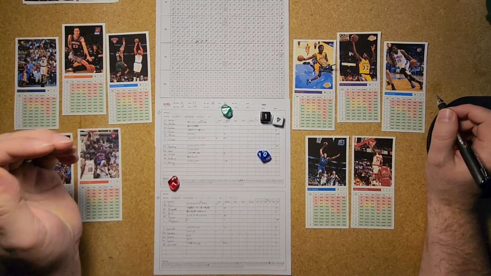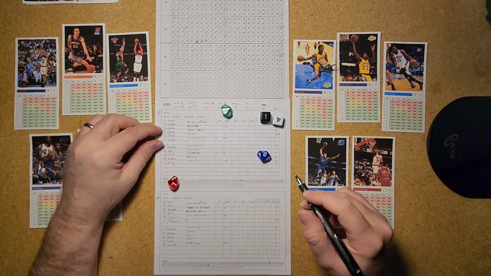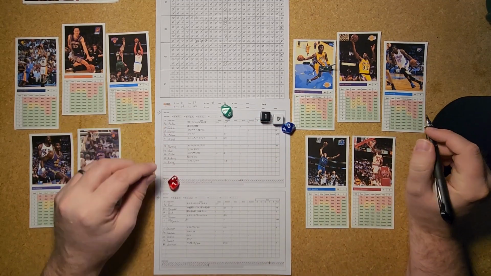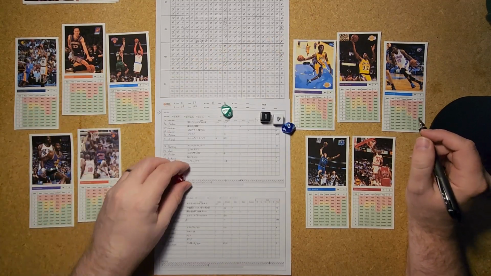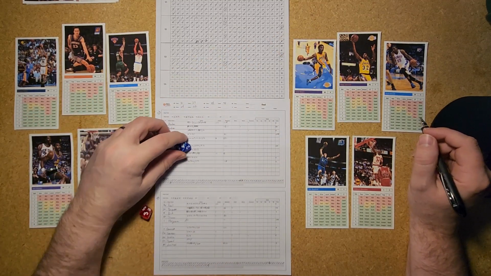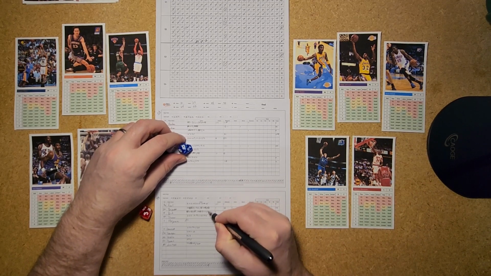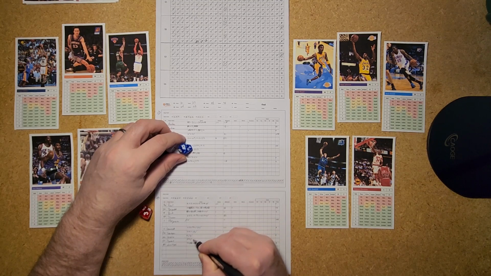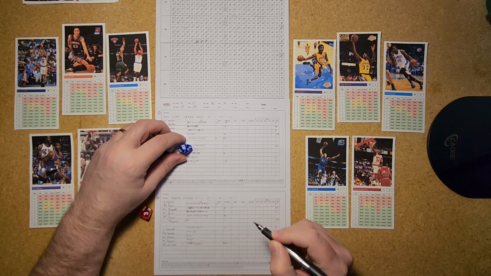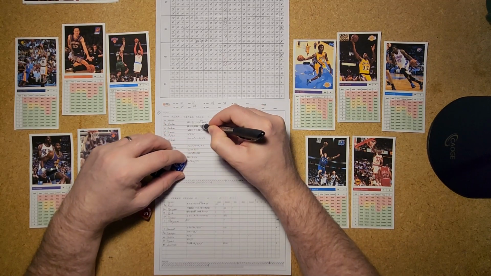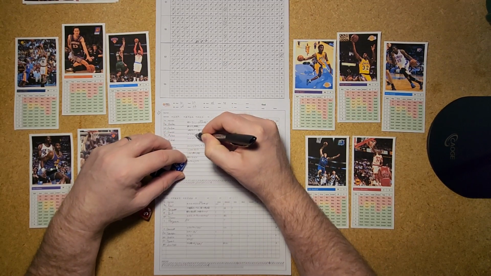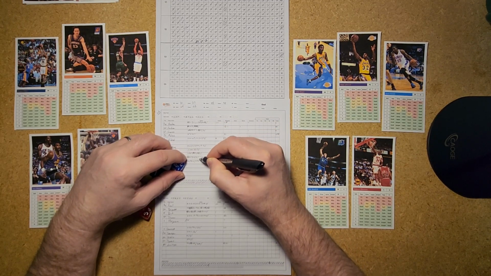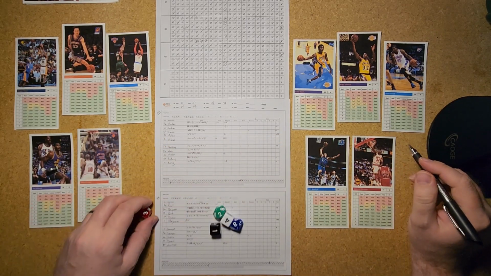Let's check out the rebound. The rebound goes to the power forward. The power forward is Karl Malone. That's his third rebound of the day. And let me just do this. I do this just to indicate the quarter. That way I can easily see how many points have been scored in the quarter and tally up the number of points. It's just a little something for me.